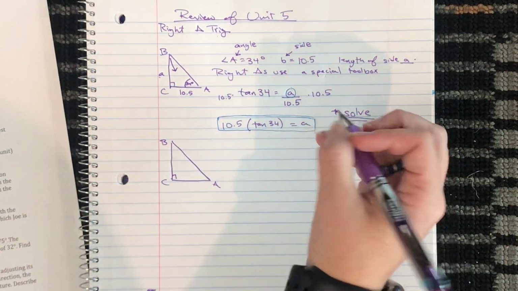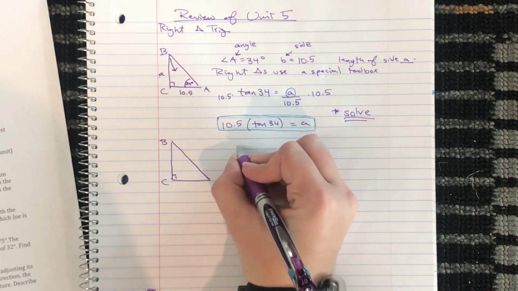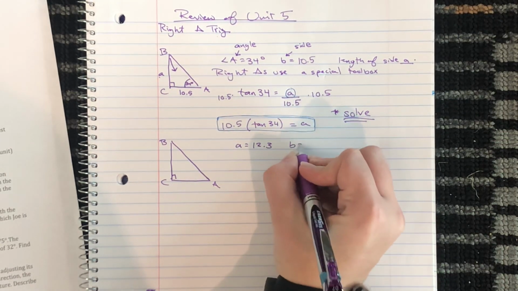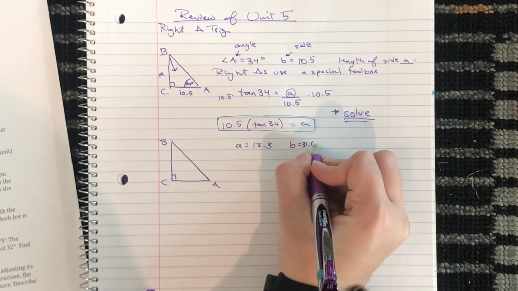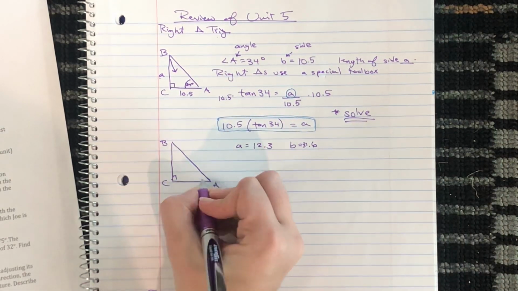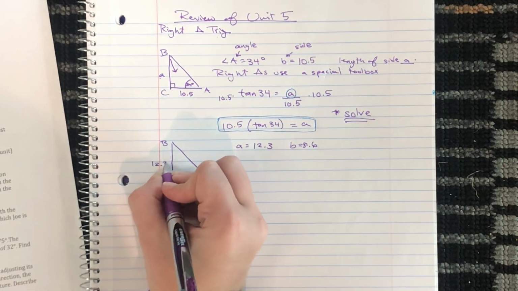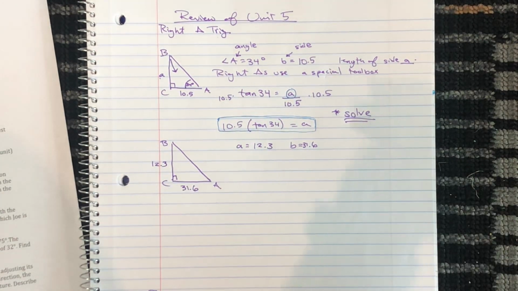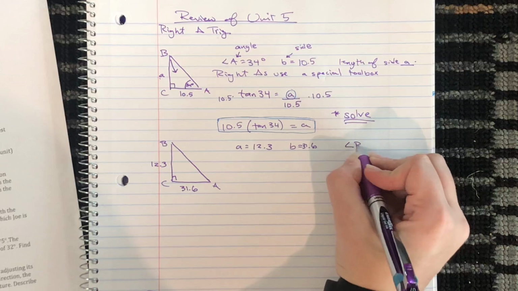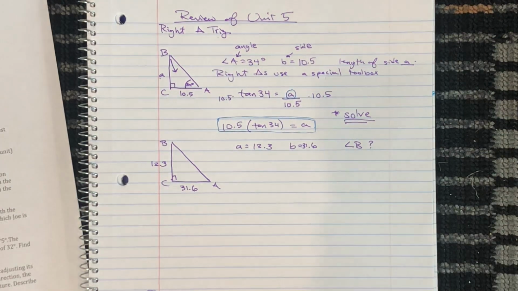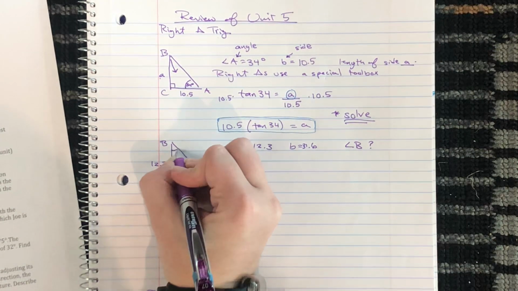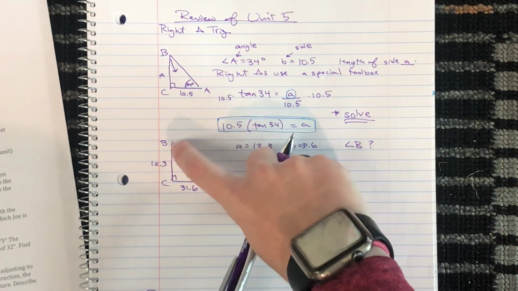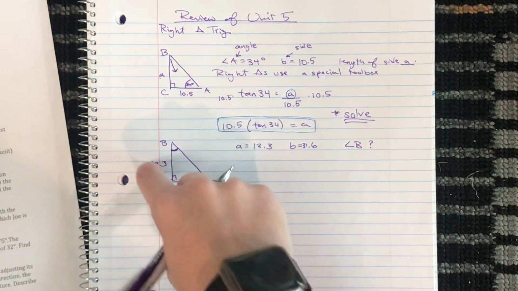Then it tells you side A, lowercase a, is 12.3. Side B is 31.6. I'm going to put that on my diagram. Across from A goes 12.3. Across from B goes 31.6. Okay, and then it asks you angle of B. So in my head, I'm sitting here saying, I need some kind of trig function that's going to get me this angle. And I notice what's given to me.